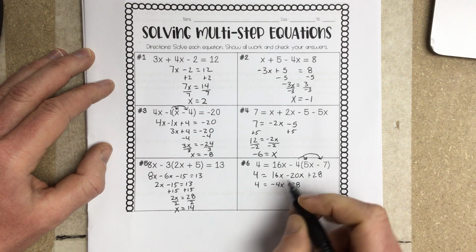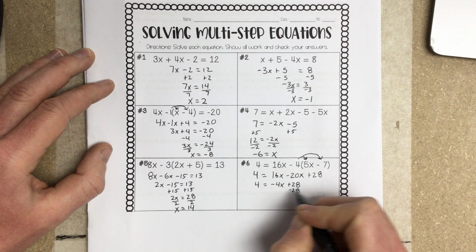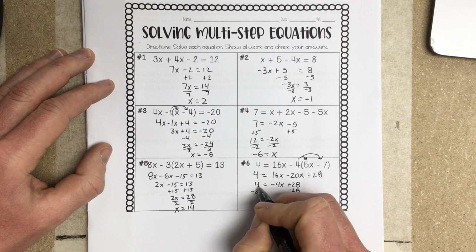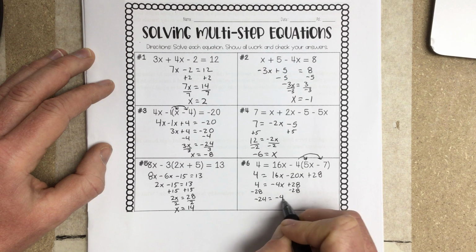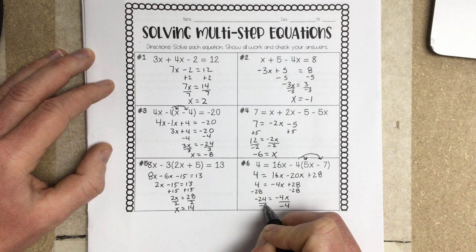Isolate the variable on the right side, so we're going to subtract 28 on each side. 4 minus 28 is negative 24, which is equal to negative 4x. Then we'll divide by negative 4 on each side. And we get 6 is equal to x.